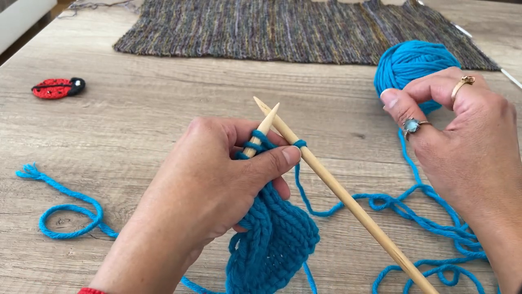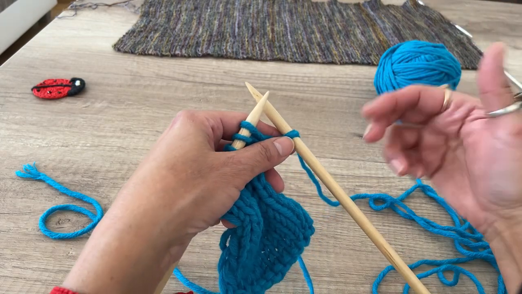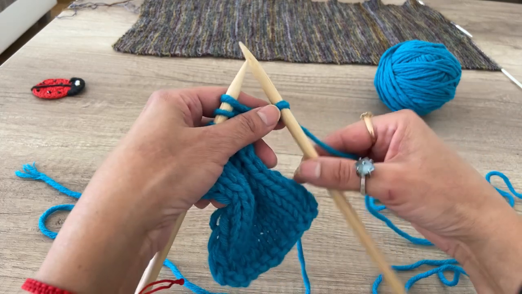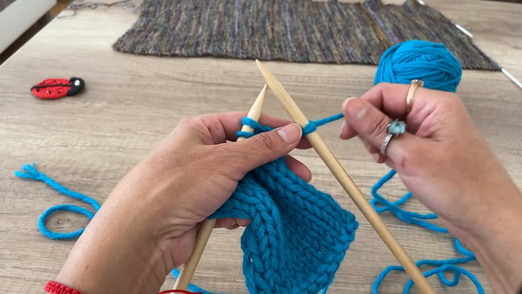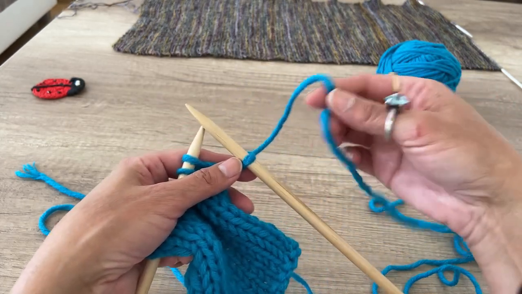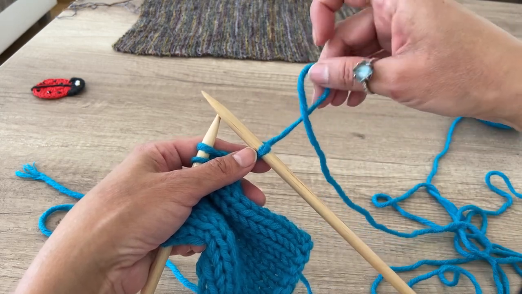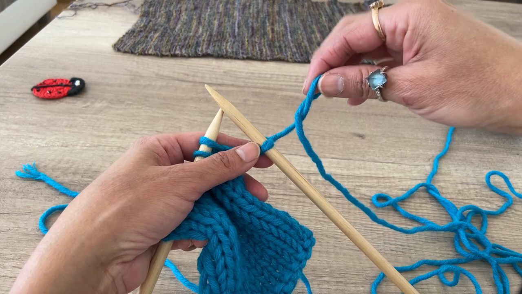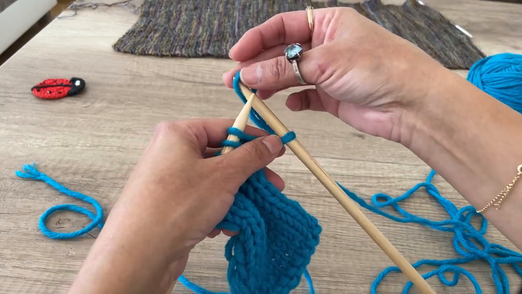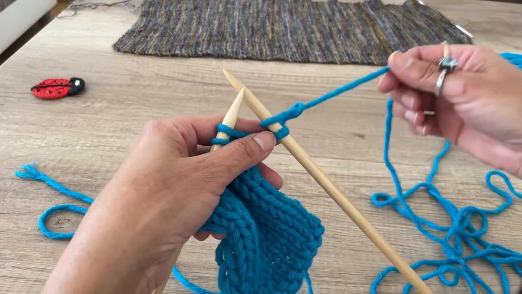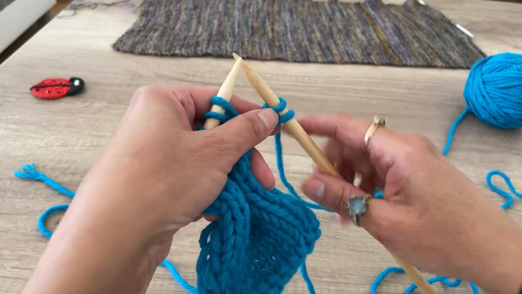Before, I made another form of increase, but I will show you both techniques. The first increase: we take the yarn and make a loop. We make it two times, and now I put it on the needle and we pull. And this is one increase.